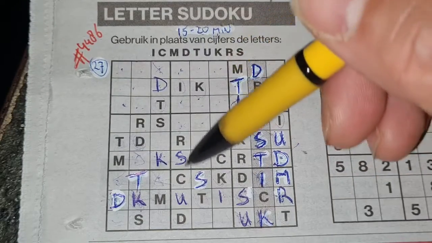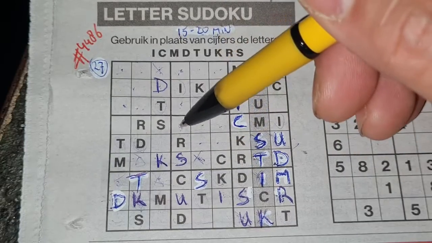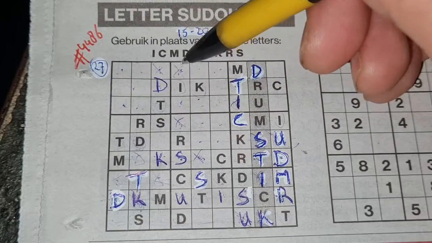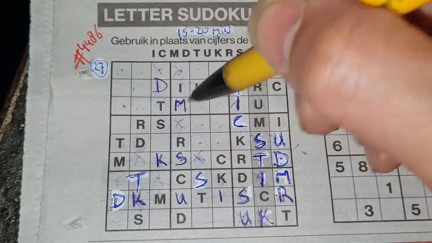Three missing letters in this column. One of the missing letters in this column is the letter M. We have an M there, so no M there. Here an M in the first row, so no M there. The only place left for the M should be here.